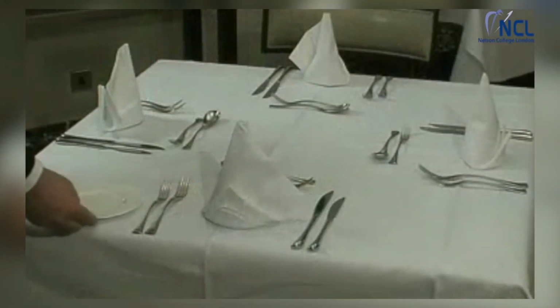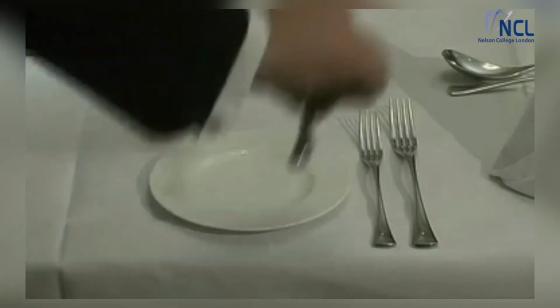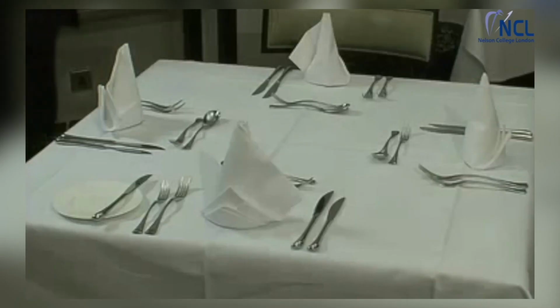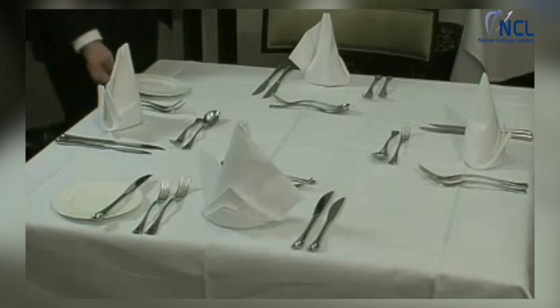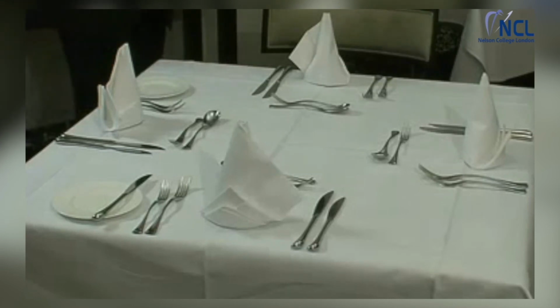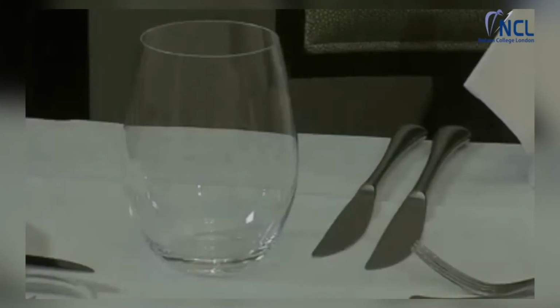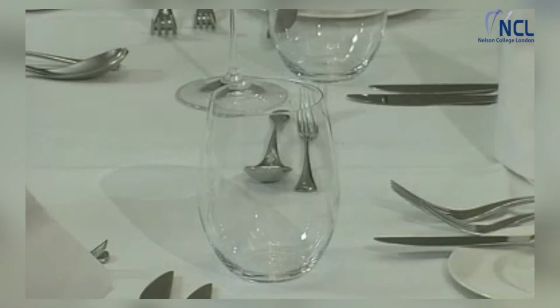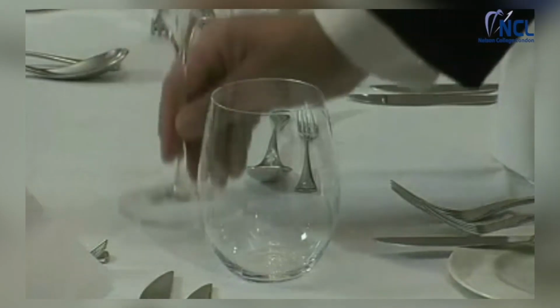Then the side plates are placed to the left with a side knife. This could be either a butter knife or a starter knife, in line with the other cutlery towards the right-hand side of the plate. Glassware now. First, place the water glass above the large knife. Here we've placed a wine glass an inch diagonally left to the water glass.